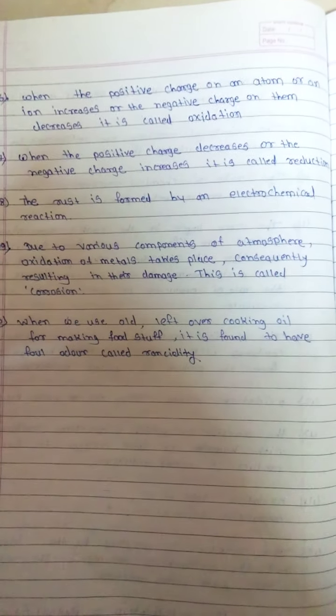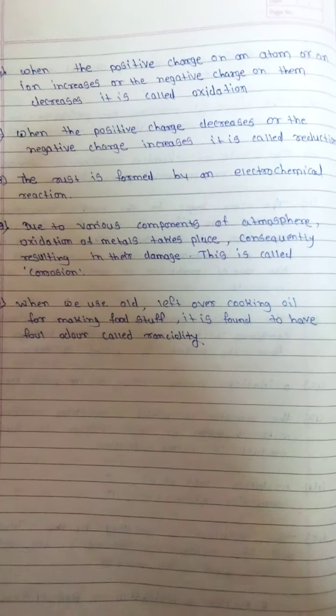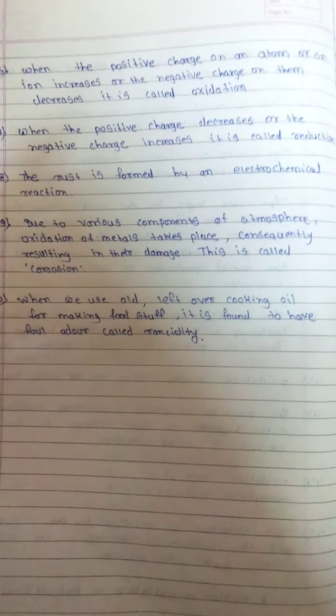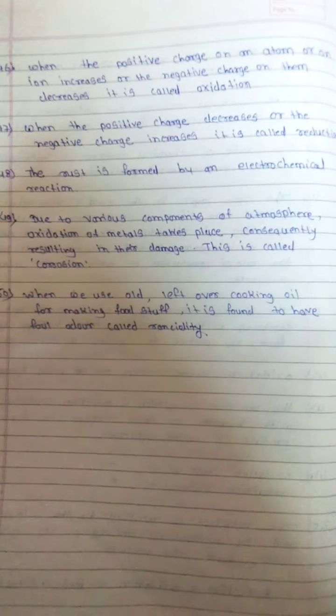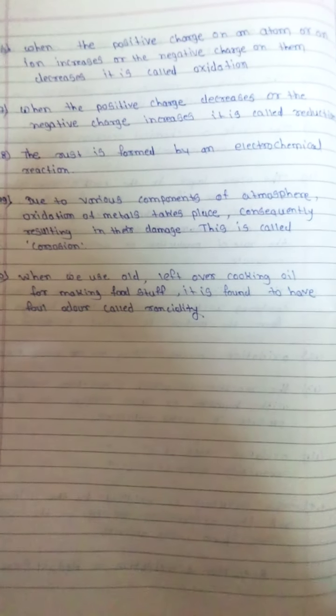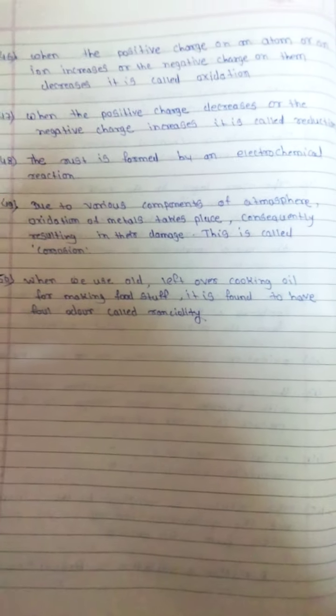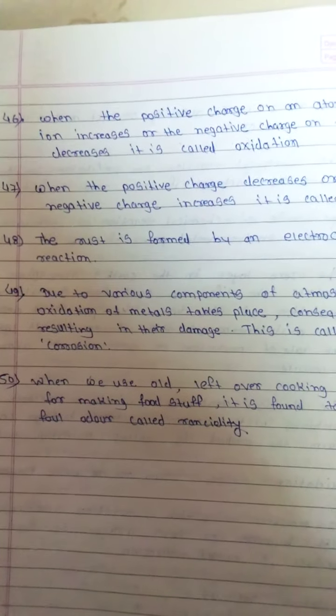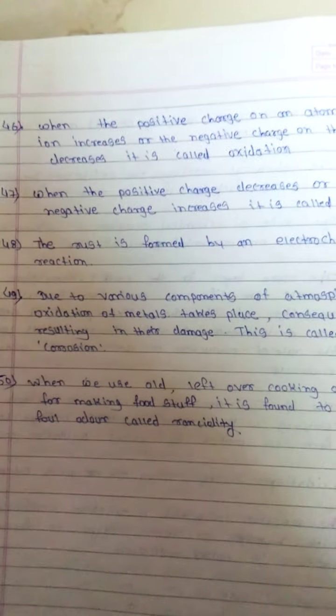Rust is formed by an electrochemical reaction. Due to various components of the atmosphere, oxidation of metal takes place, resulting in its damage. It is called corrosion. When we use old leftover cooking oil for making foodstuff, it is found to have a foul odor, called rancidity.